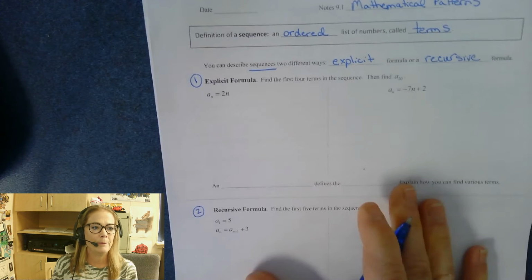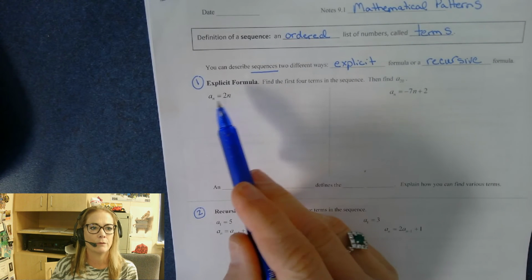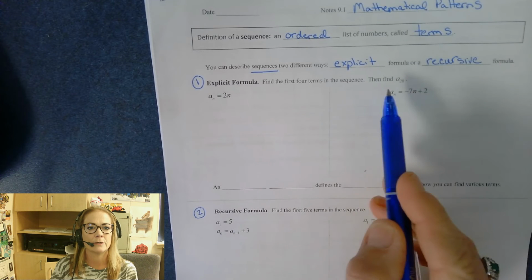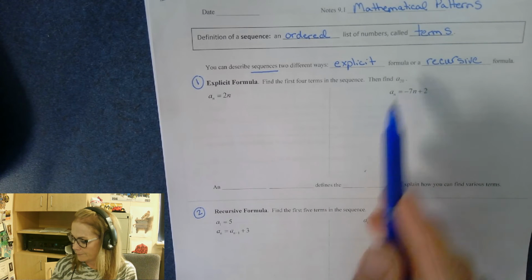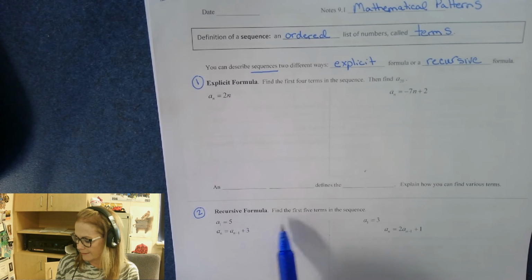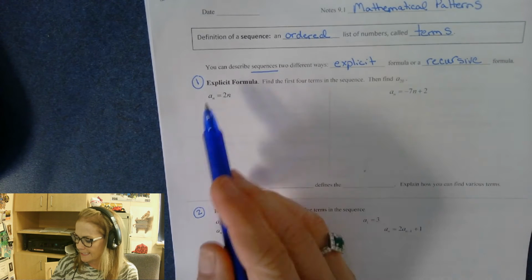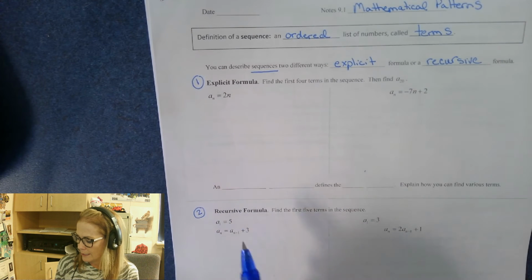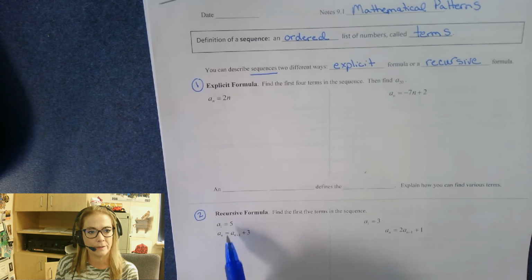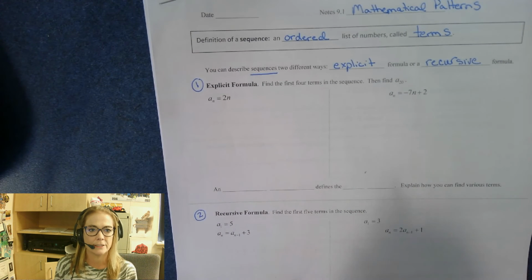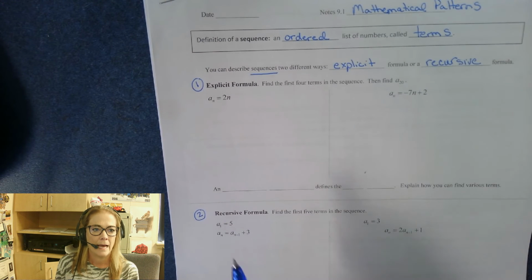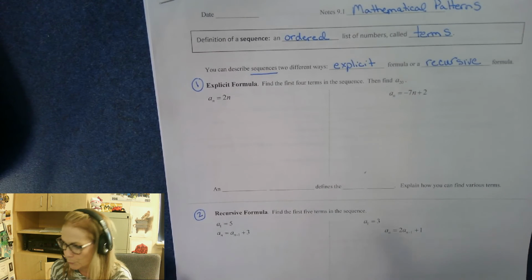So the biggest difference here is this is the formula right here. Find the first four terms in the sequence and then find a20. And then recursive, find the first five terms in the sequence. So notice the explicit just is defined with one equation, but the recursive is defined with two. So that is a huge thing to note as we are starting this. Explicit is defined by one statement, and a recursive is defined by two.